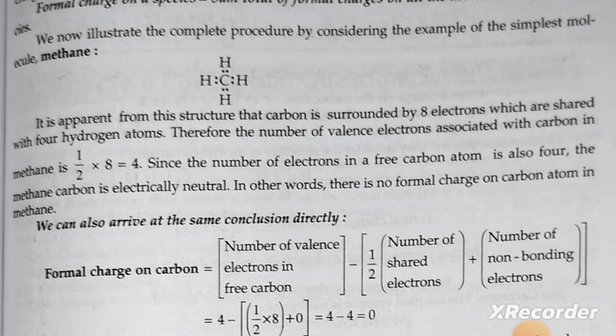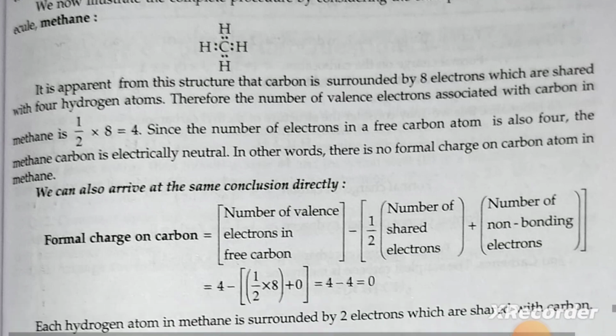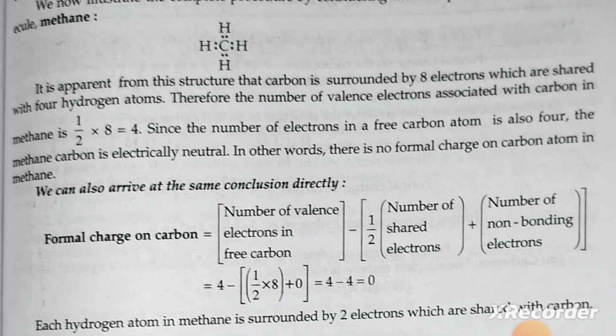We can also arrive at the same conclusion directly. Formal charge on carbon is equal to the number of valence electrons in free carbon minus (half of the number of shared electrons plus number of non-bonding electrons), which is equal to 4 minus (half of 8 plus 0), which is equal to 4 minus 4, which is equal to 0.